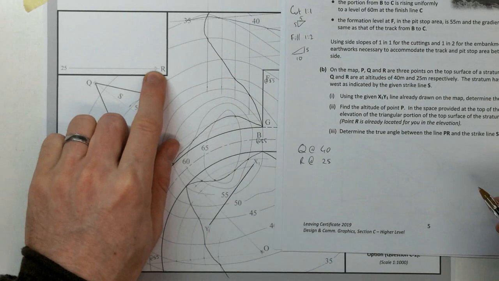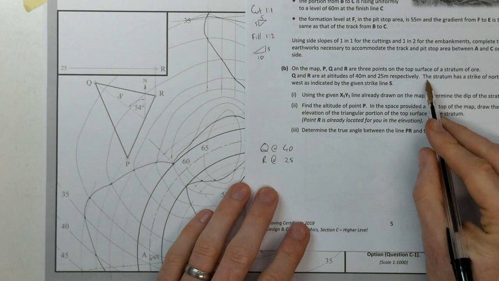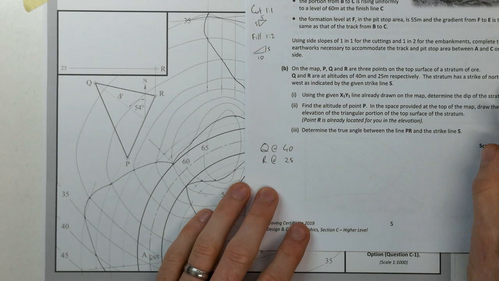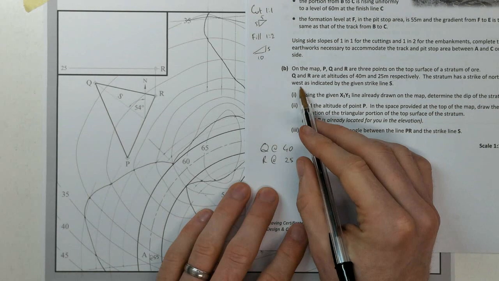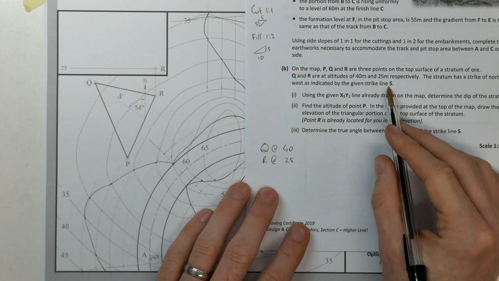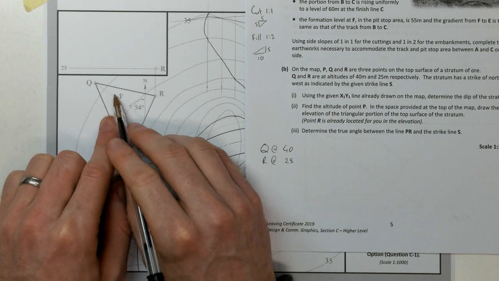And we can see R there is actually at 25. There's no reference to P at the minute, okay? The stratum has a strike of north 54 degrees west, as indicated by the given strike line. Okay, so that's our strike line, north 54 degrees west.